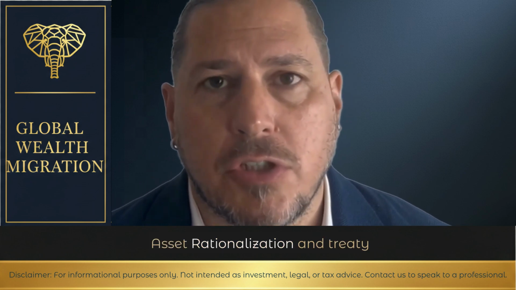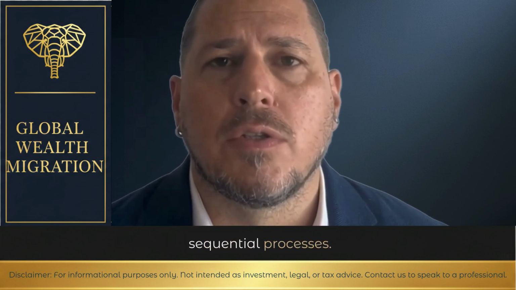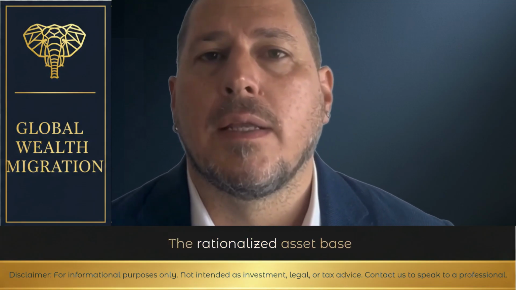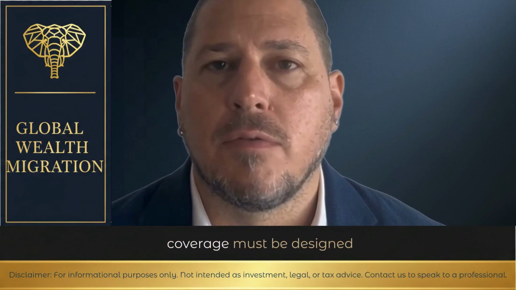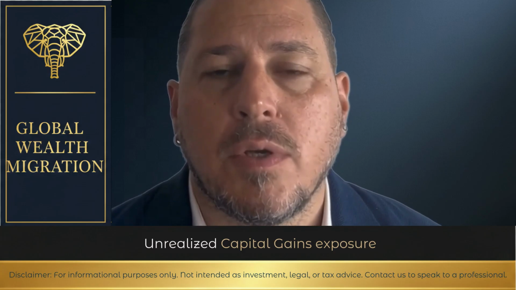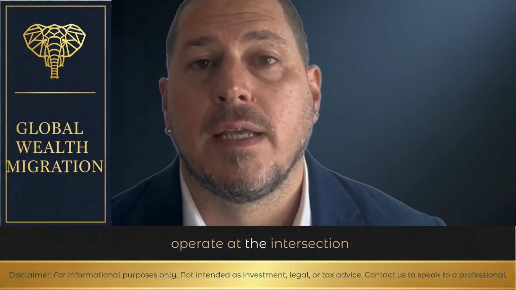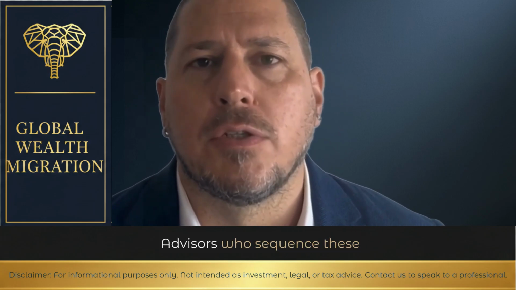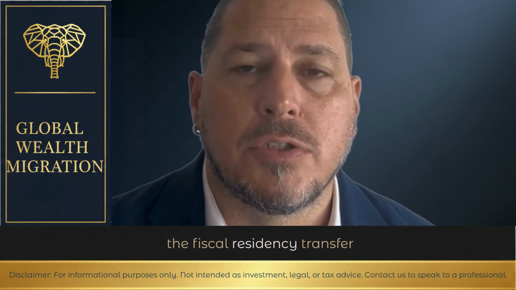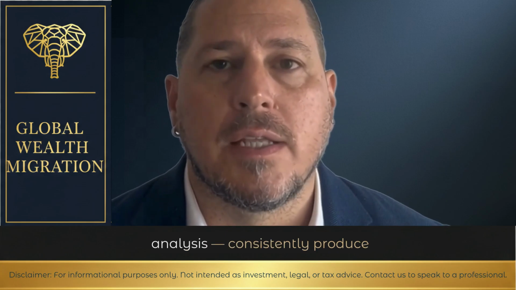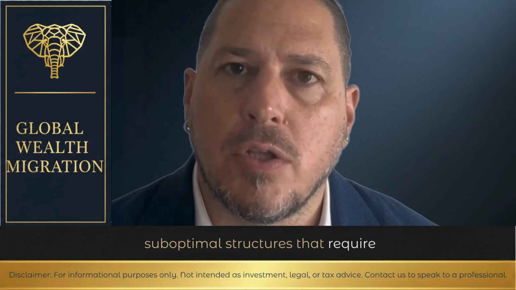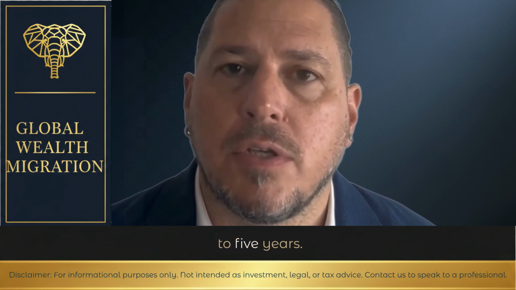Asset rationalization and treaty network optimization are not sequential processes. They are concurrent disciplines. The rationalized asset base and the jurisdictional treaty coverage must be designed together because the common reporting standard and unrealized capital gains exposure operate at the intersection of both. Advisors who sequence these decisions independently, completing the fiscal residency transfer before conducting the treaty analysis, consistently produce suboptimal structures that require costly reconstruction within 3 to 5 years.